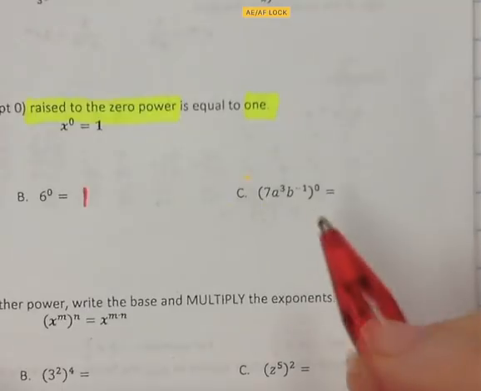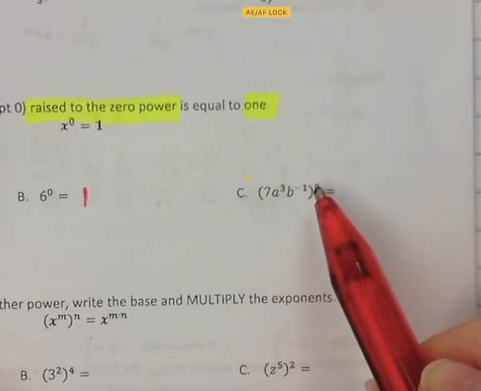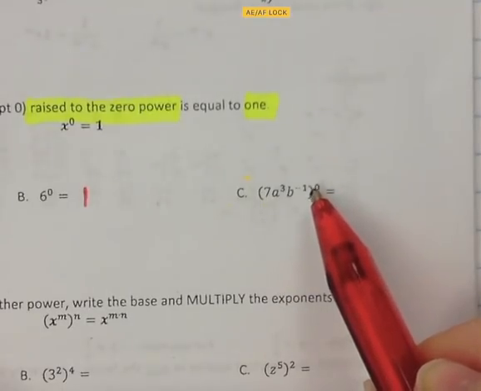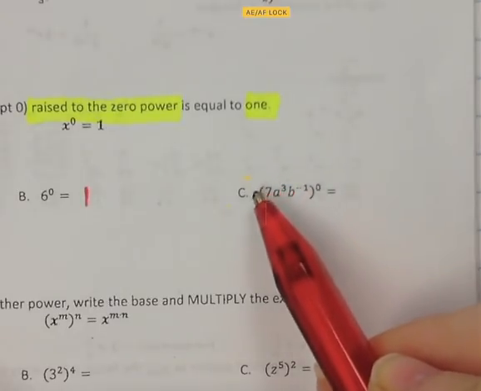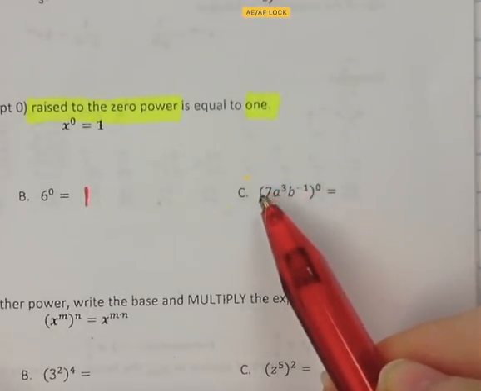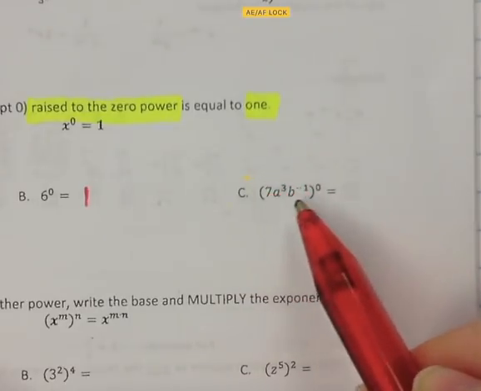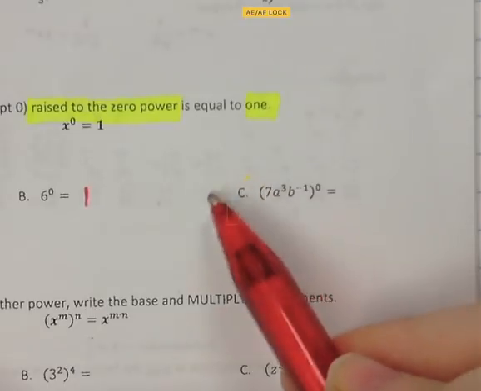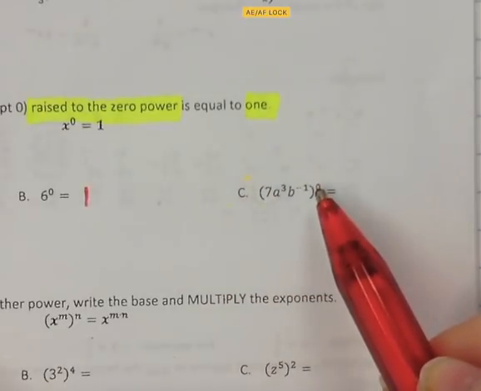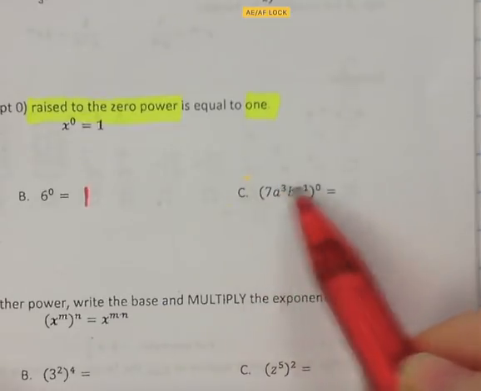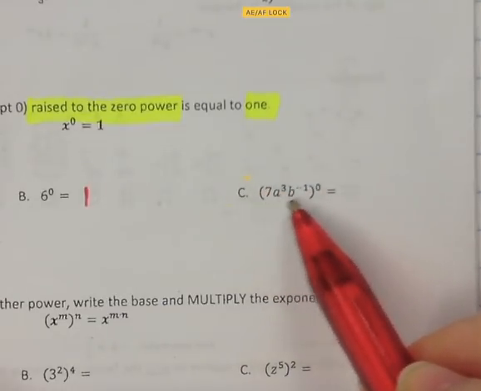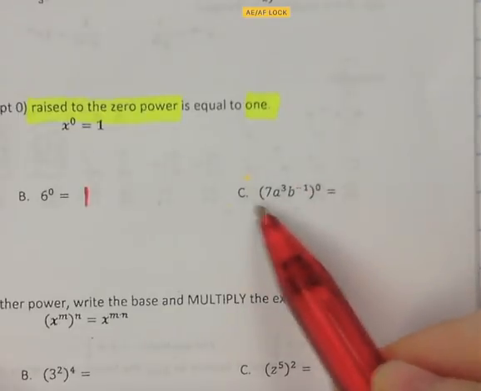On example C, again we have an exponent of 0, but do you notice that the 0 is attached to the parentheses? Because it's attached to the parentheses, everything inside of the parentheses is actually raised to the 0 power as well. That means that everything inside of the parentheses is just equal to 1. If there was anything outside of it, that would be different. But because the 0 is attached to the entire set of parentheses, and not just one specific base, this entire set of parentheses is 1.